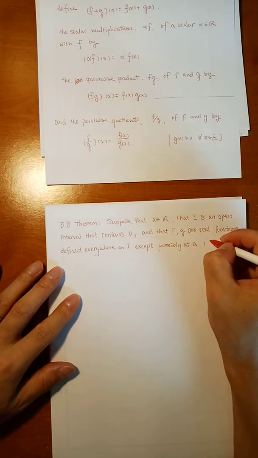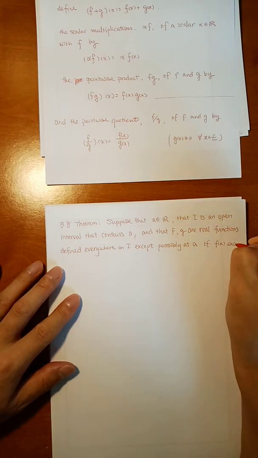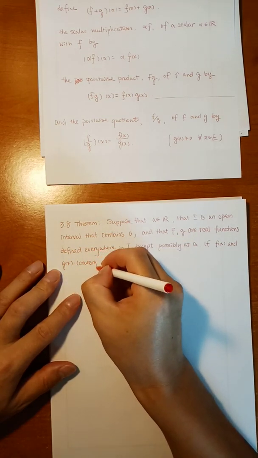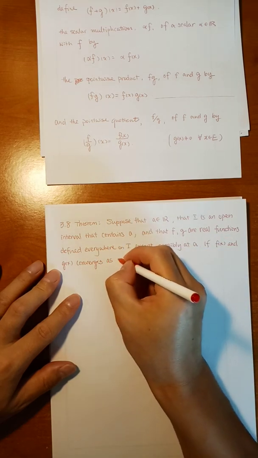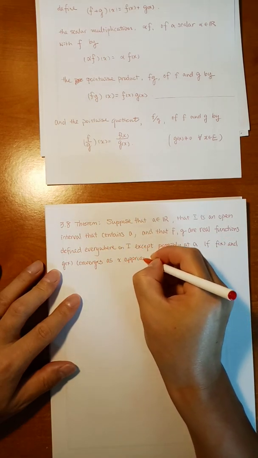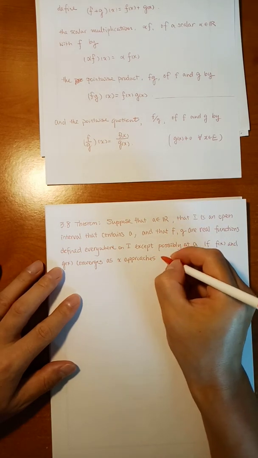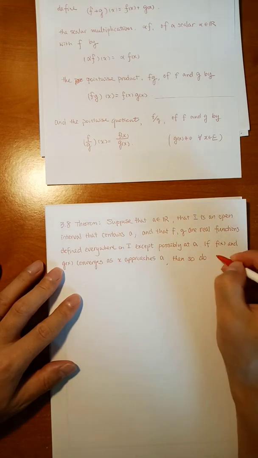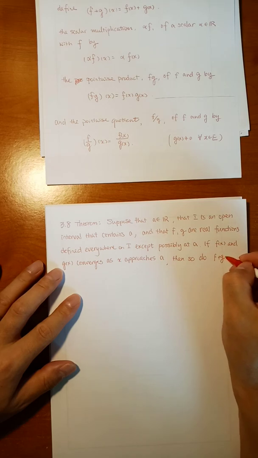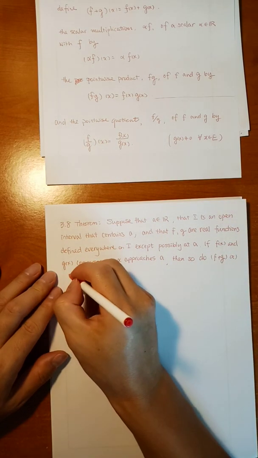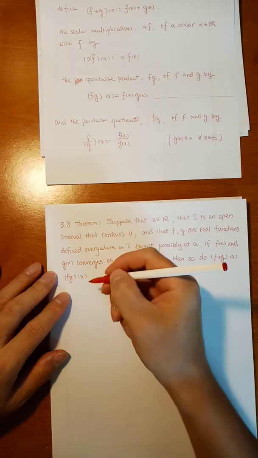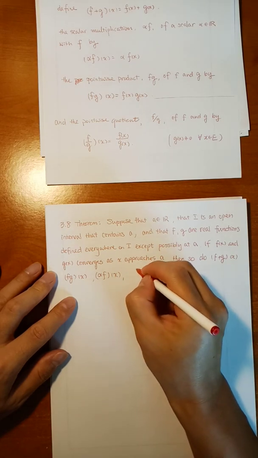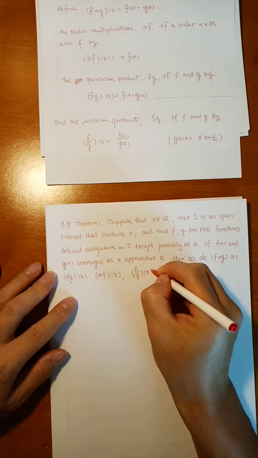If f(x) and g(x) converge as x approaches A, then so do f plus g, the sum of x, f times g, the product of x, alpha f, the scalar product of f, and f over g, the function of a quotient of x.